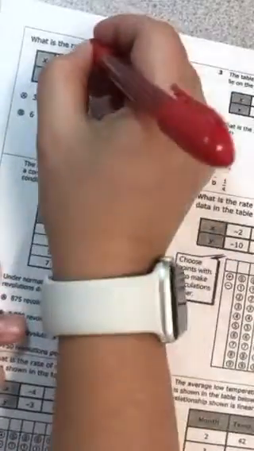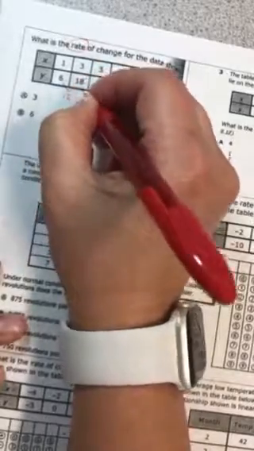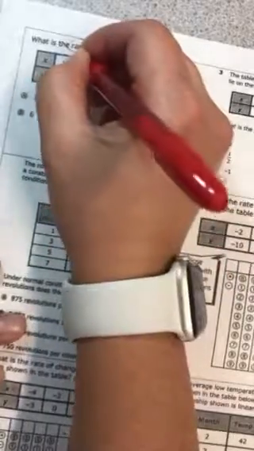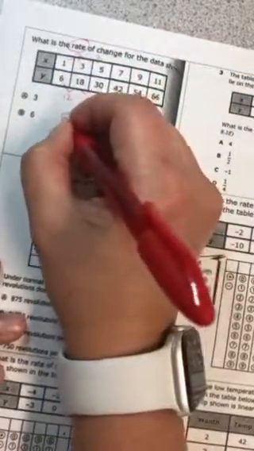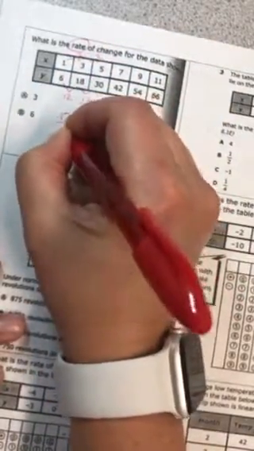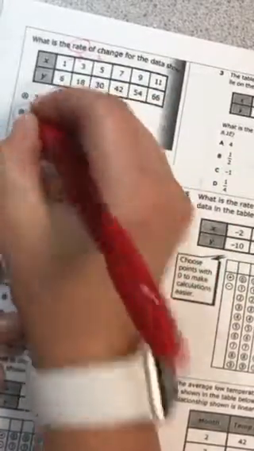What is the rate of change? Rate of change tells me that it wants the slope. The change in y is going up by 12 each time. The change in x is going up by 2 each time. So the slope is the change in y over the change in x and simplified to equal 6.